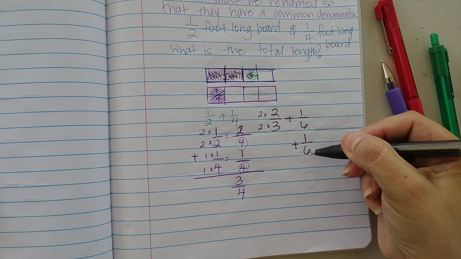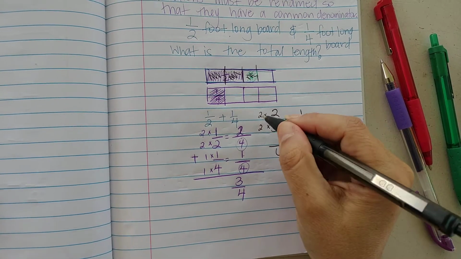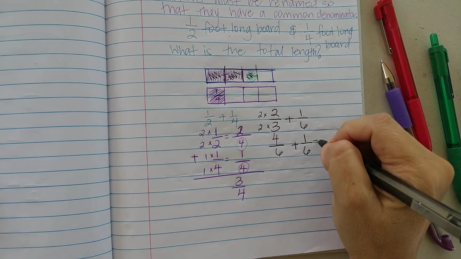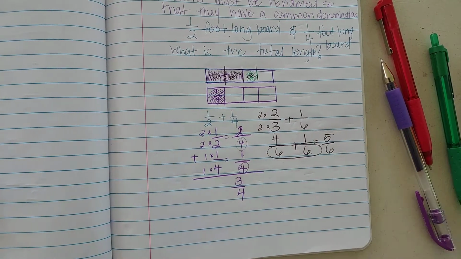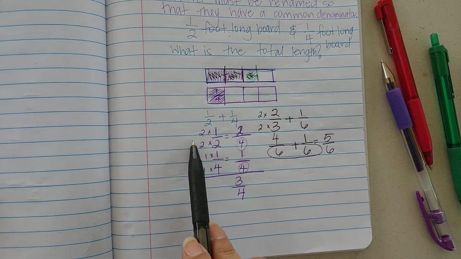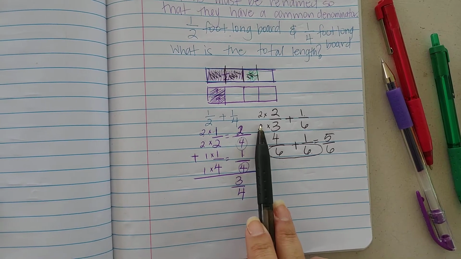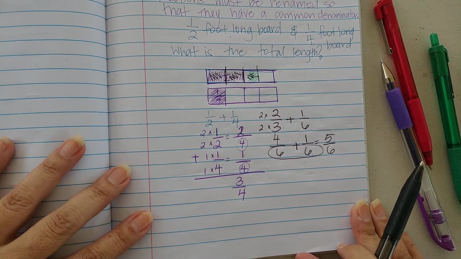This stays the same because the denominator will stay the same. 2 times 3, 6. 2 times 2, 4. 4 plus 1, 5. Denominators stay the same. Now, if you notice here, I stacked my fractions up, but I could just go from left to right. It's up to you how you feel more comfortable doing it, okay?